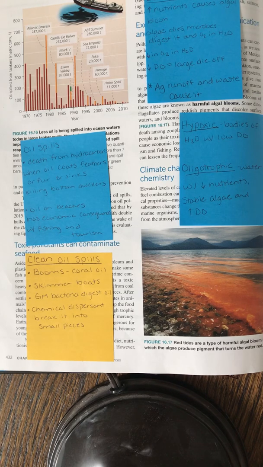There are different methods to clean up oil. There are booms, which corral that oil so that skimmer boats can suck it up. They have genetically modified bacteria that can be sprinkled in the area and that will digest the oil. And there are dispersants, which are basically chemicals that can break the oil up into smaller pieces that are more manageable to try to dispose of. But we don't know the long-term impacts of those chemicals yet.